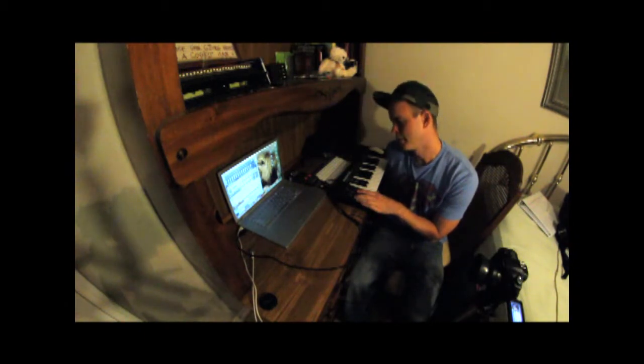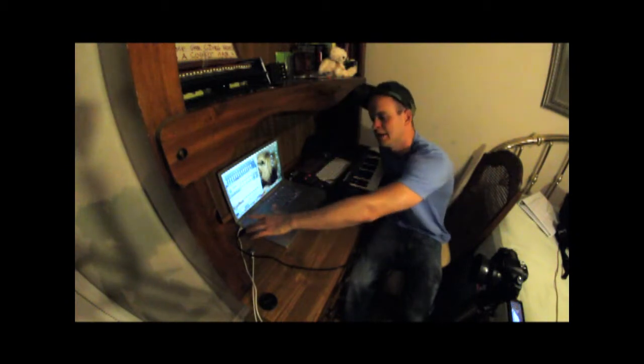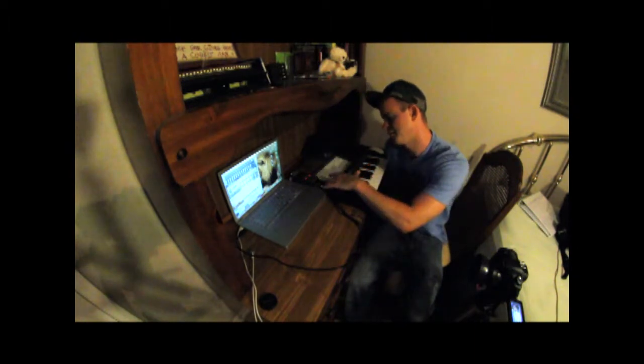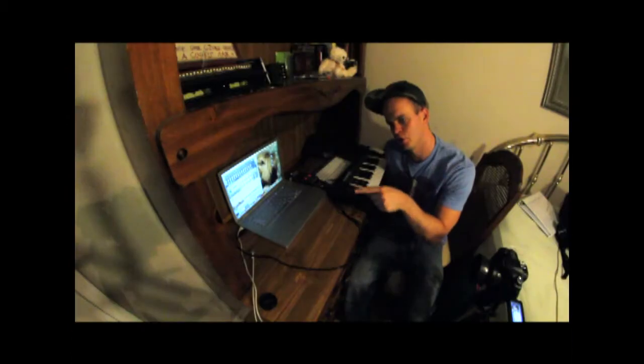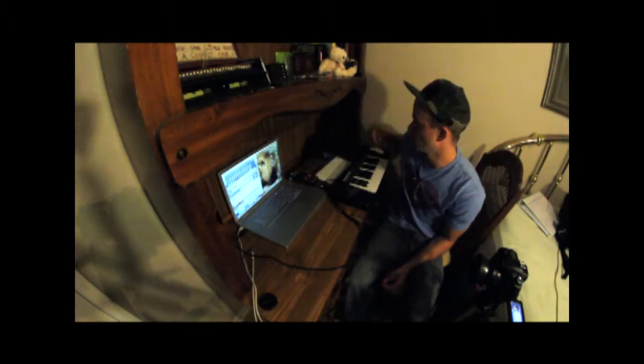It hooks into the computer through USB. I also have a pedal hooked up to the keyboard, which sustains the note. So if I push a note, instead of holding my finger on it, I can hold down the pedal and that keeps the note sustained for as long as I want.